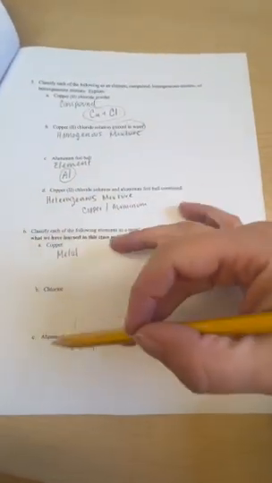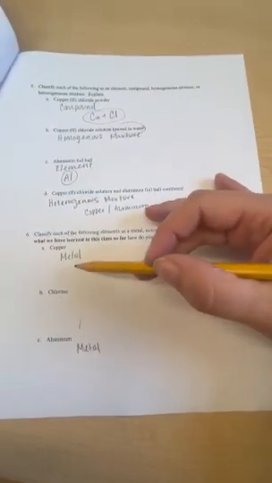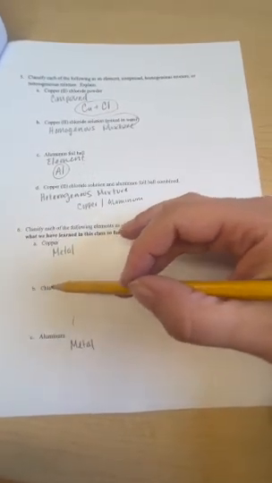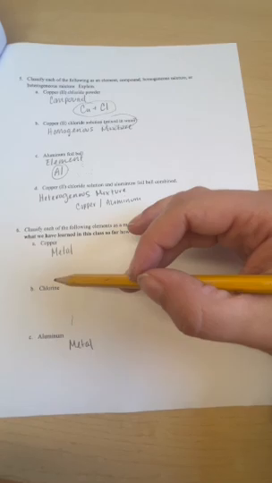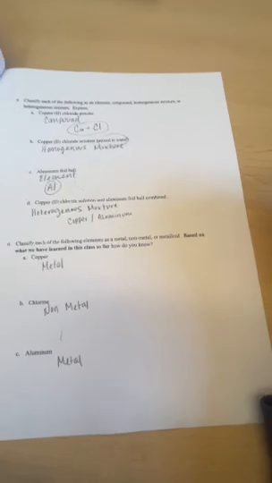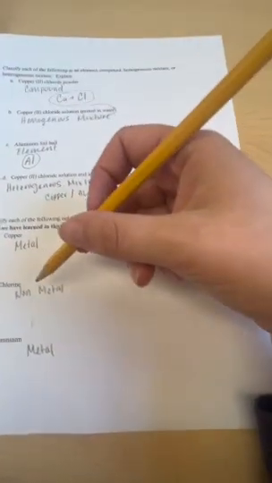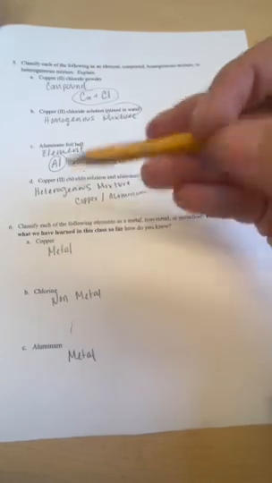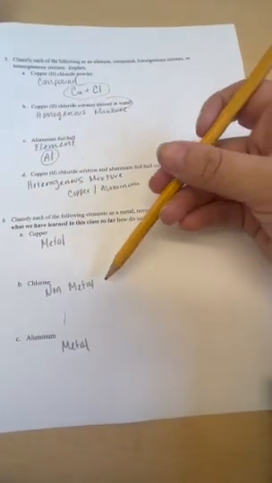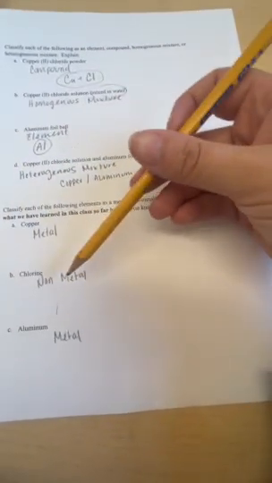A non-metal, so the opposite of what we have here, is chlorine, and we're going to have chlorine as a non-metal because it's brittle, it's solid, it does not conduct electricity, it is not malleable in its purest form.